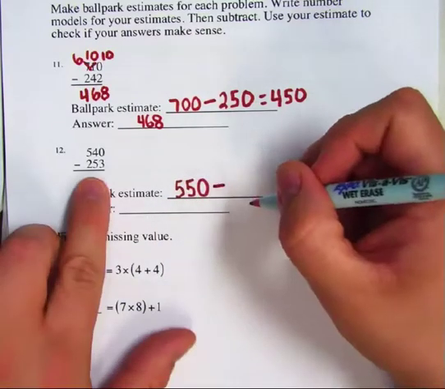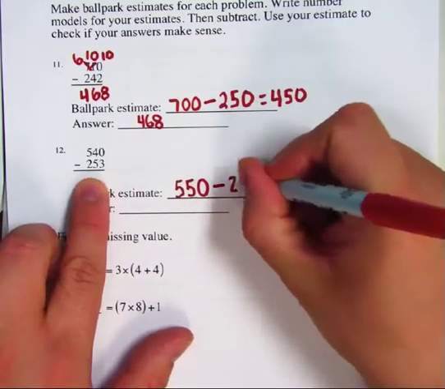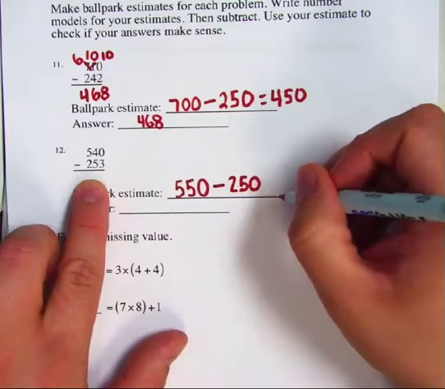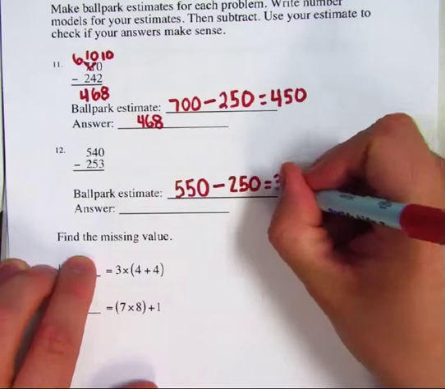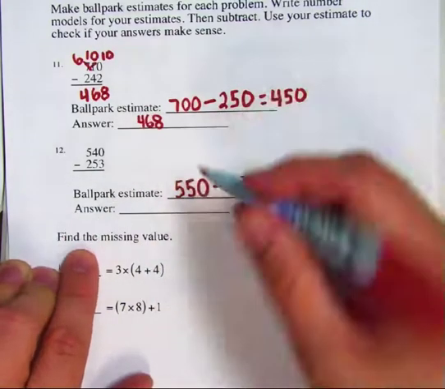Minus, well, 253. Is that close to 250? That's what I would do. So 550 minus 250. What do you think that is? Well, I'm going to say it's about 300, right? It's about the difference here. So let's go back and do it for real.